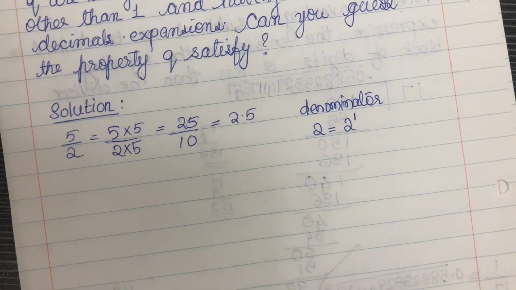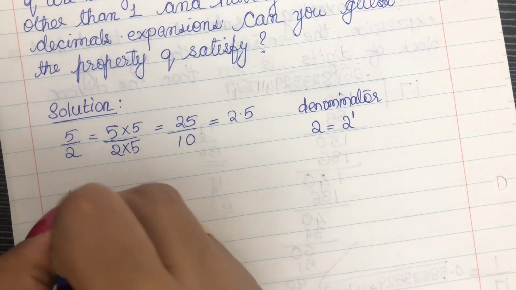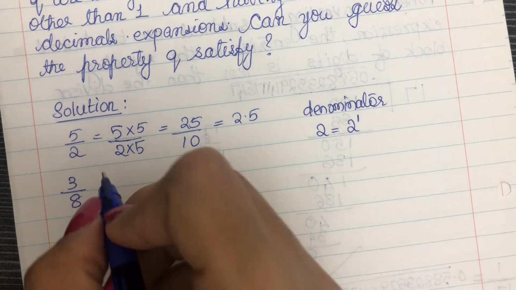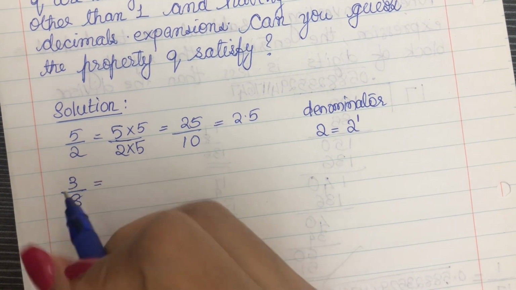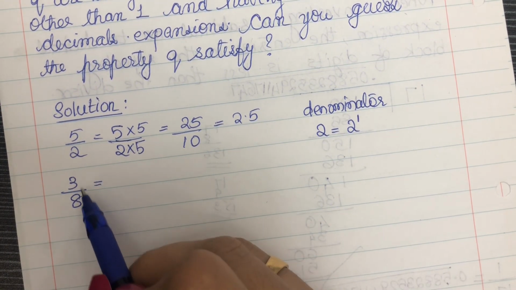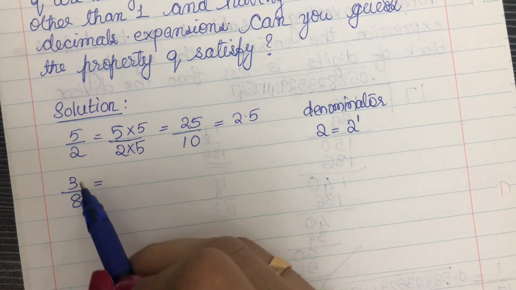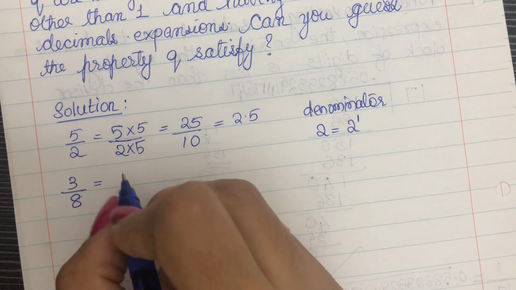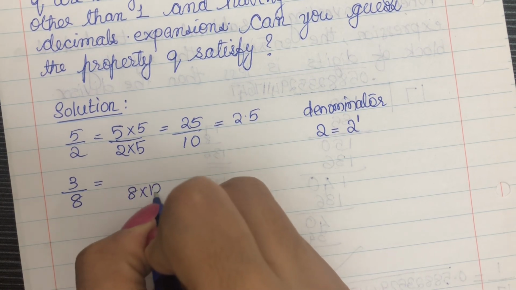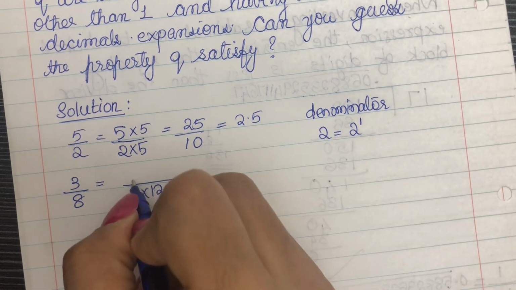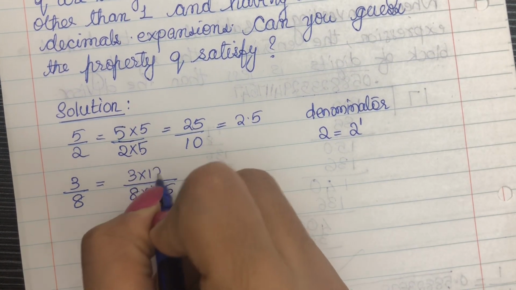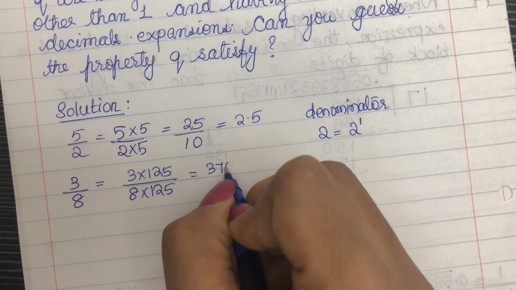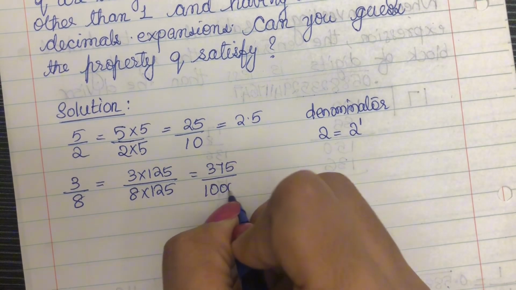We'll take one more example, 3 by 8. It should be a terminating decimal. 3 and 8 do not have any common factor other than 1. To convert it into decimal, we multiply 8 by 125, and the same number to the numerator, 3 into 125, which is 375 by 1000.